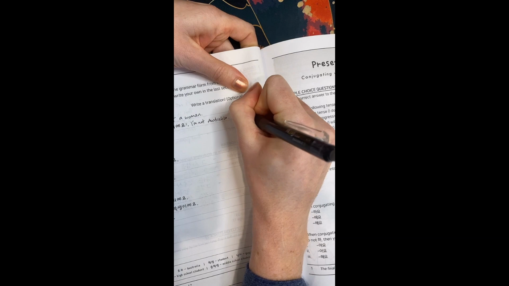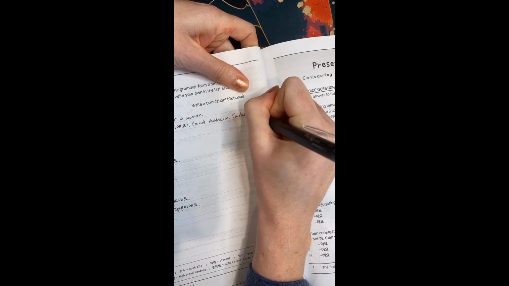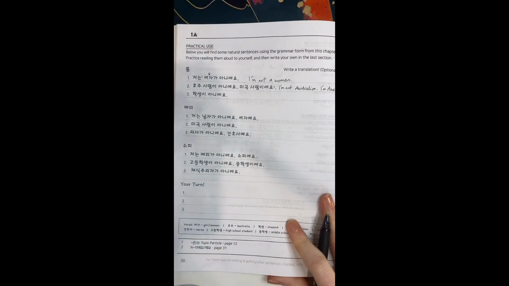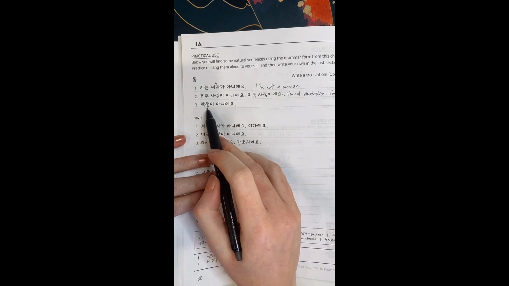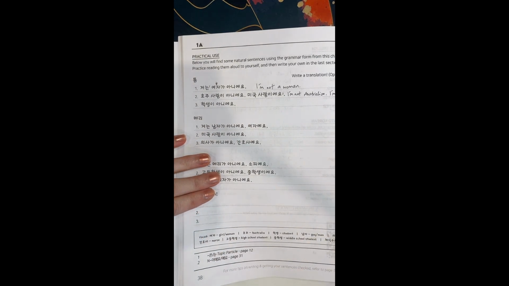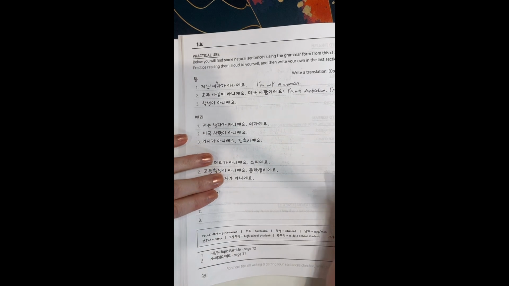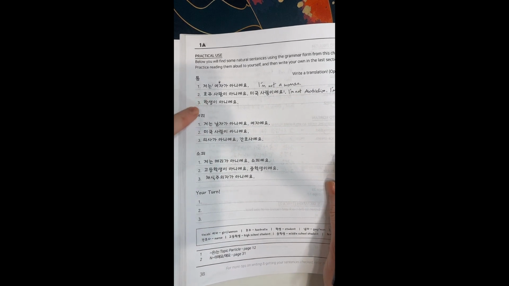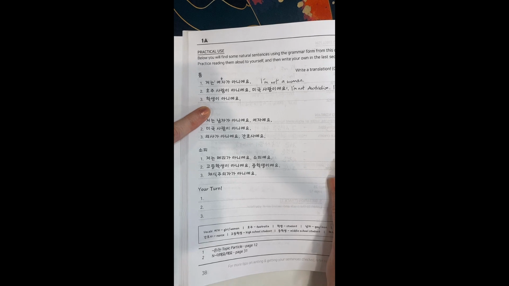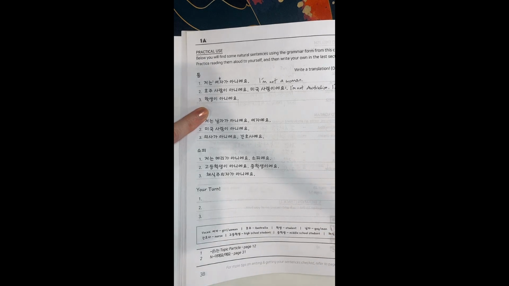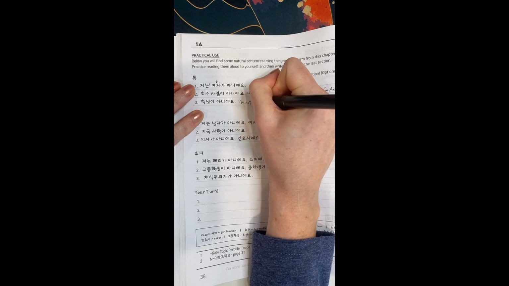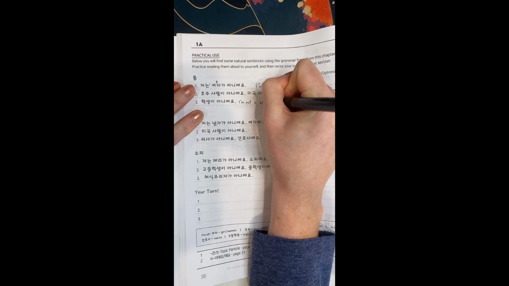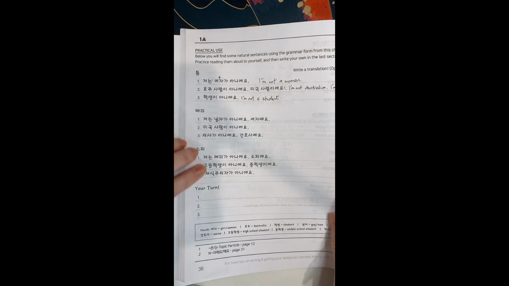I'm not Australian, I'm American. And 3, 학생이 아니에요. We have this word 학생, which we had a little bit earlier. It means student, yes. So I'm not a student.